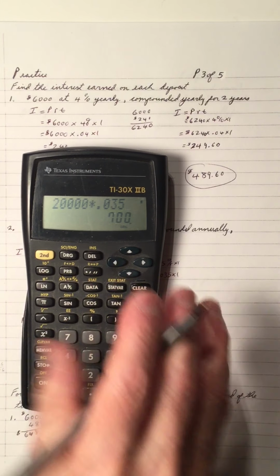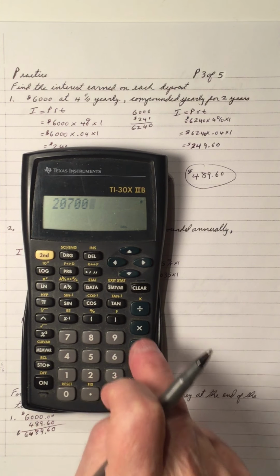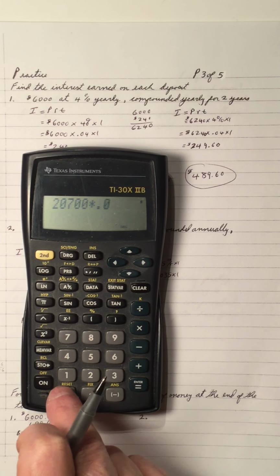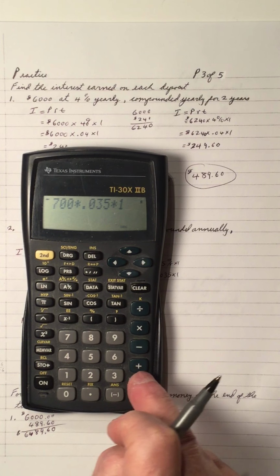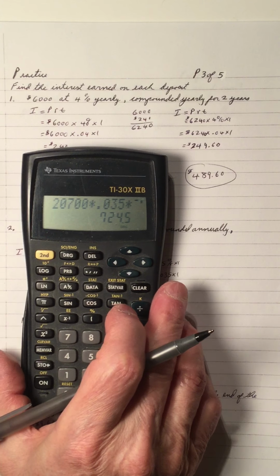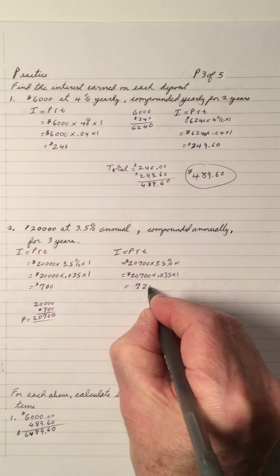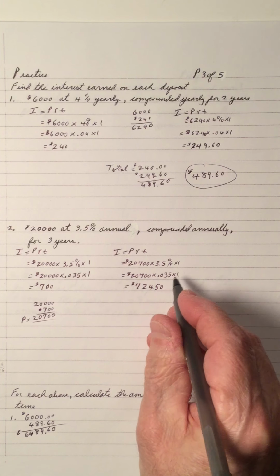So we have, let's clear that, 20,700 times decimal 0.035 times 1, and we have $724.50. That's the interest that you made in the second year.